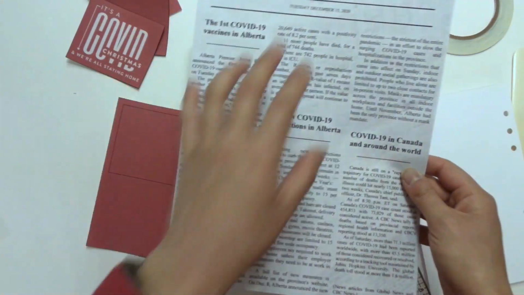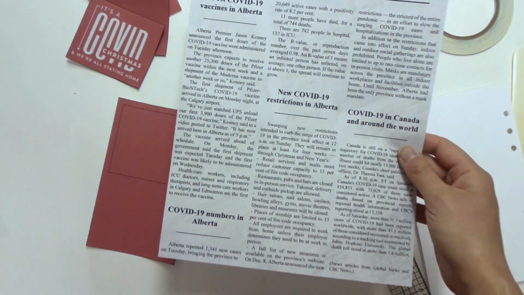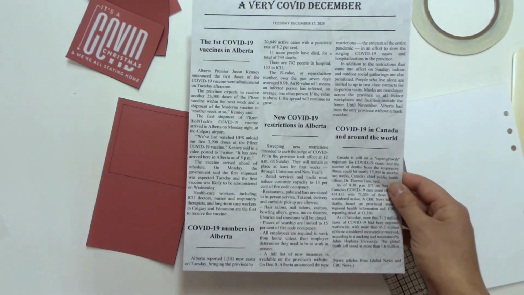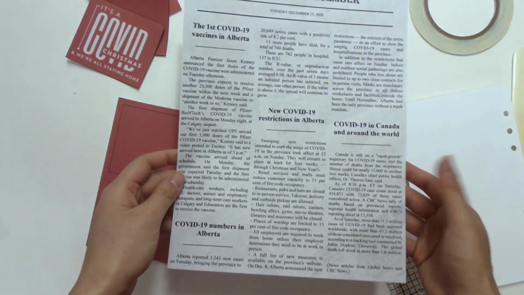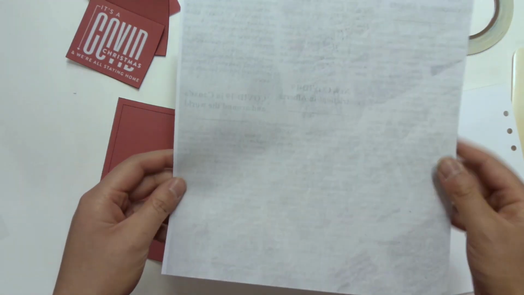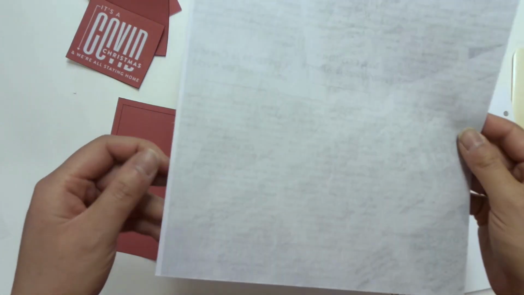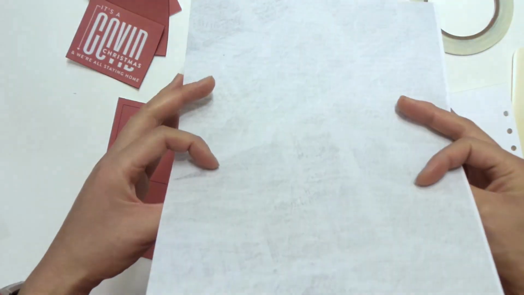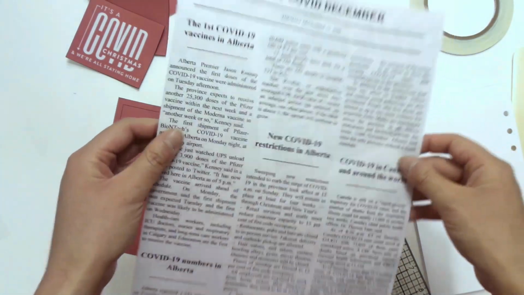I put the text of some news articles that I found about COVID in columns so that it looked like a newspaper article. I did print this double-sided. The back has just the newspaper texture, but it didn't quite print to the edge. But chances are we're probably not going to look at the back of that very often.